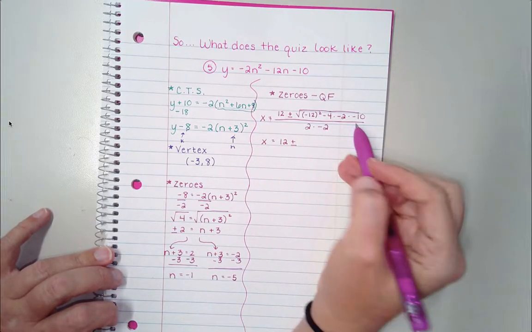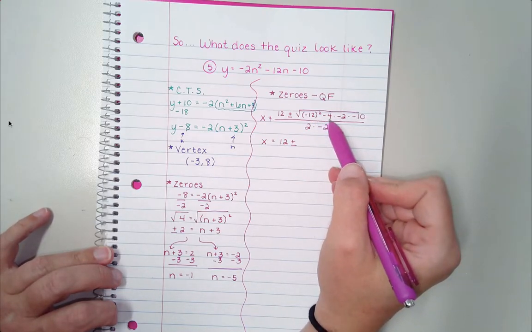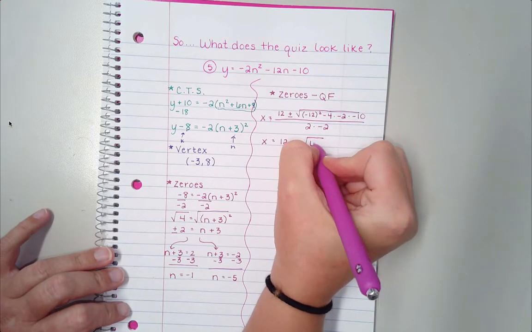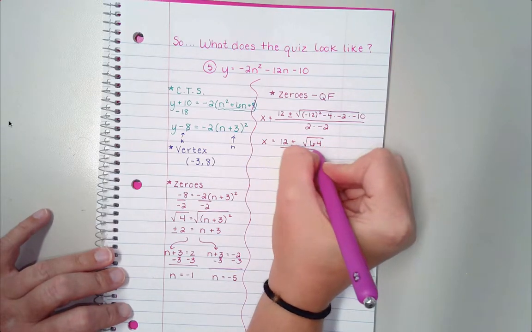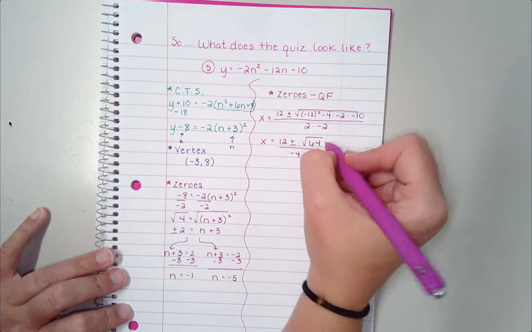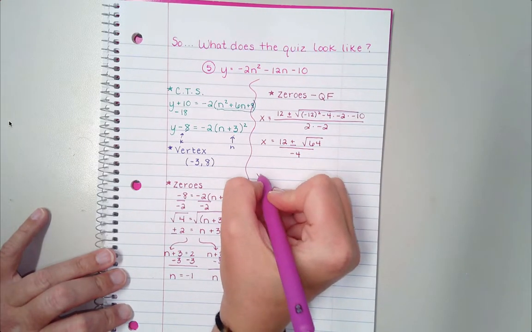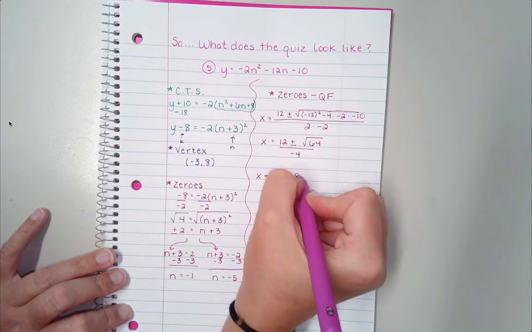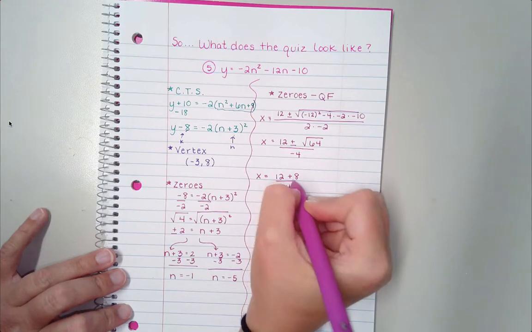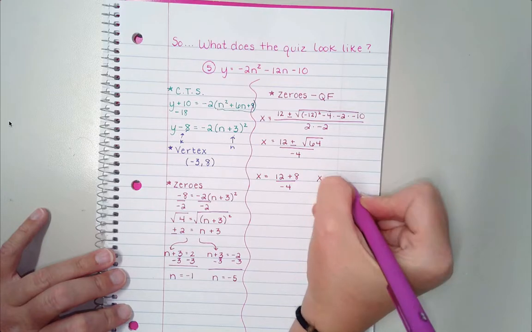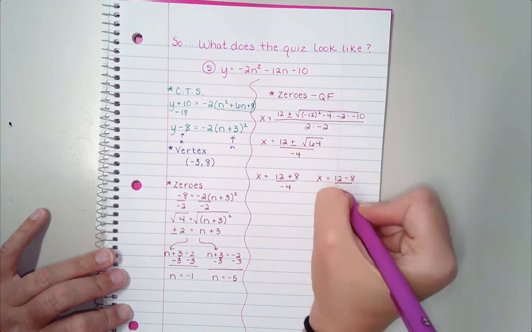This part in here, let's make sure I didn't bite off more than I can chew here, mental math-wise. So that's going to be 144 minus, I think that's going to come out to be 64. I hope that's right. Over -4, okay? Which I would then, and normally, well, yeah, I'm going to put it down here. This becomes 12 plus 8 over -4. That 8 came from the square root of 64. Or x equals 12 minus 8 over -4.